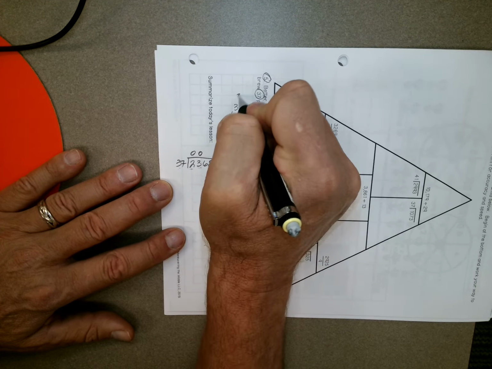So let's try that again. 7. 7 times 7 is 49. Carry the 4. 21 and 4 is 25. So that's just a tad big, so I'm going to drop it to a 6. 6 times 7 is 42. Carry the 4. 6 times 3 is 18. 18 and 4 is 22. Subtract, get 14. That difference is smaller than my divisor. I'm in good shape. Bring the 8 down.